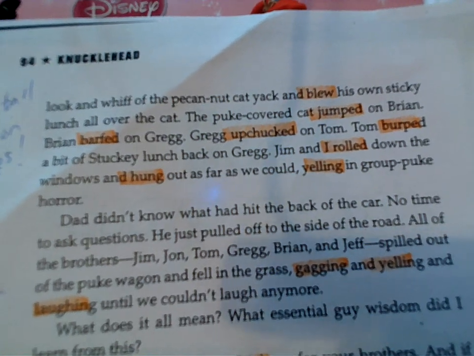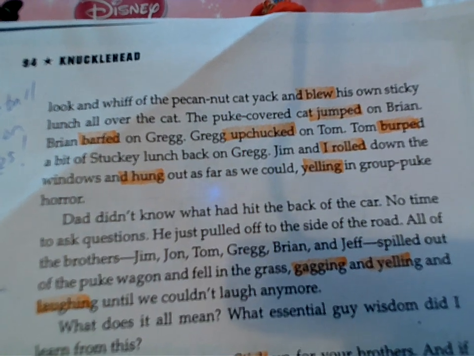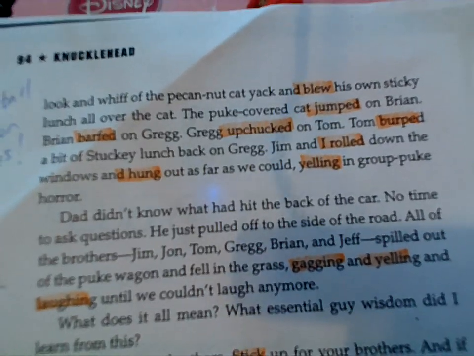So now you've got a puke-covered cat. That's fantastic. I love it. I love upchuck and burping and barfing and hanging out. I mean, vomiting. I don't know. What's your personal favorite verb for puking?